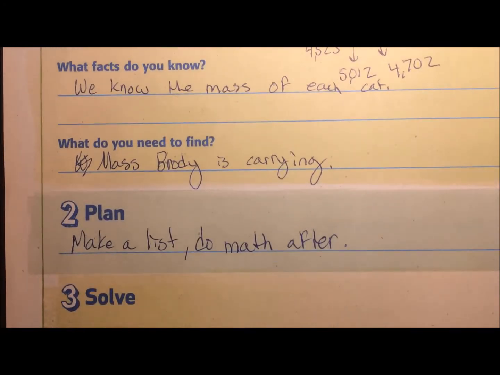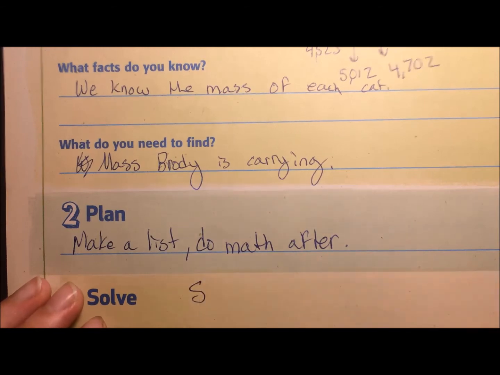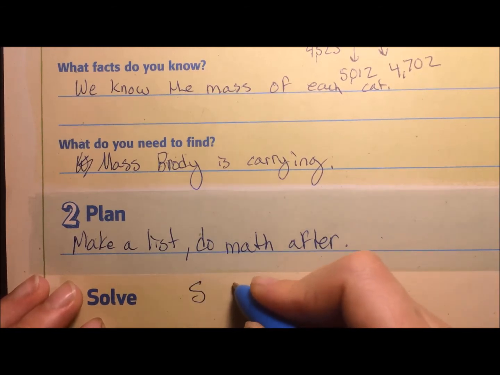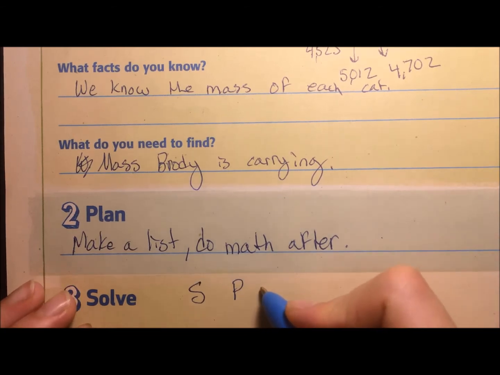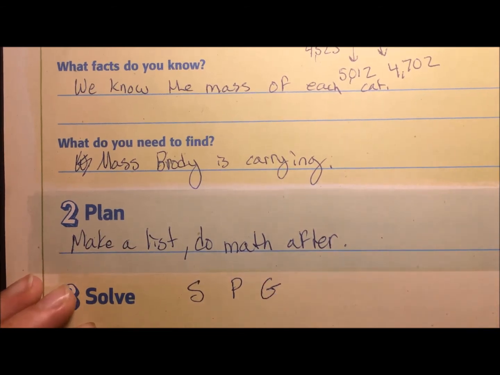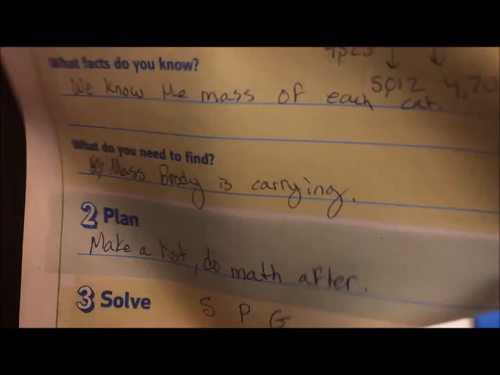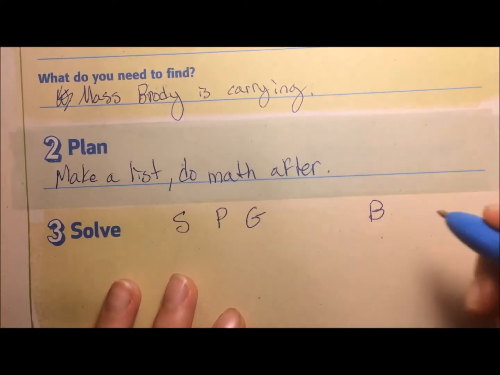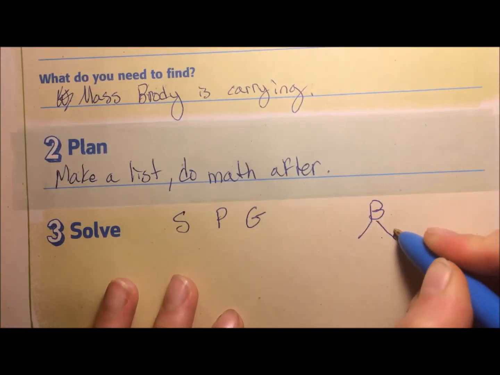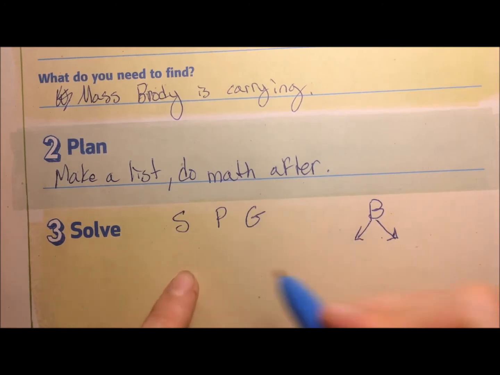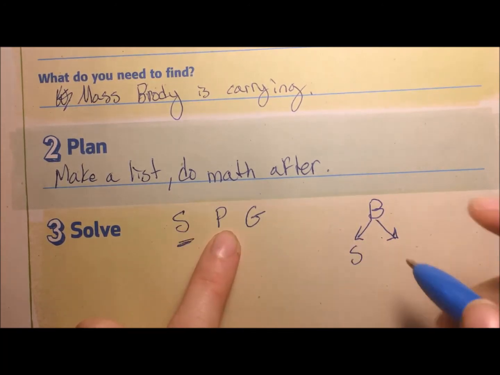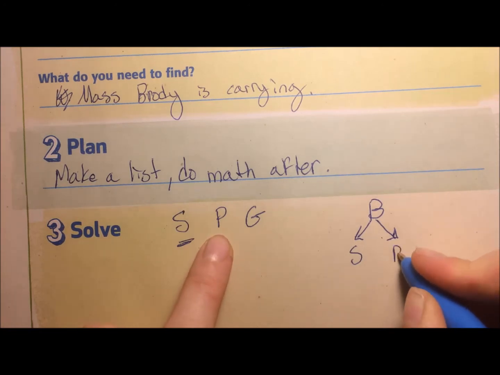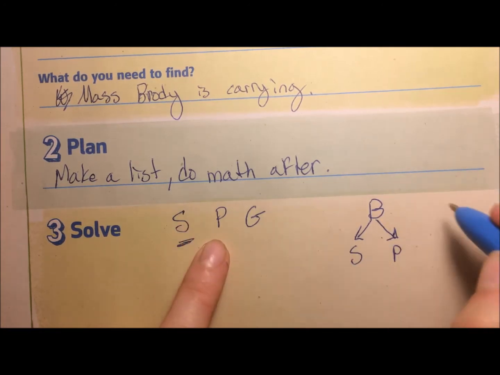Okay, so I'm going to name these cats. So let's call the one Snuggles, Pansy, and Ginger. Okay, so here's Brody. Here's my kid. And in his hands, he could have... Let's start with Snuggles. He could have Snuggles, or he could have Pansy. Snuggles and Pansy.